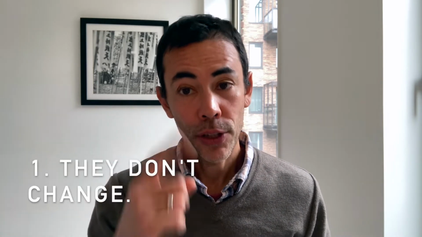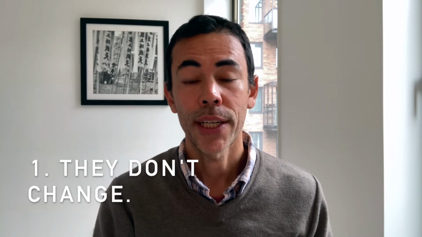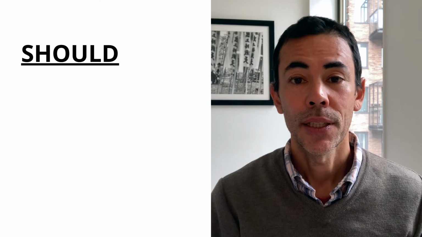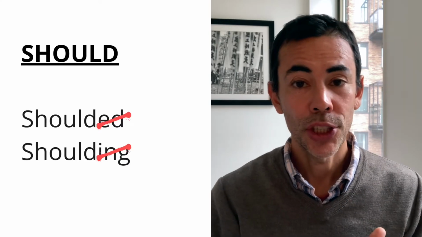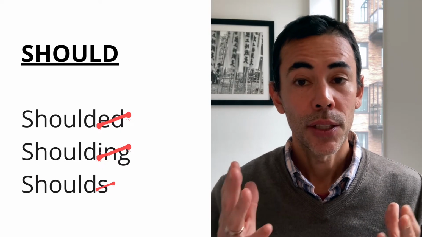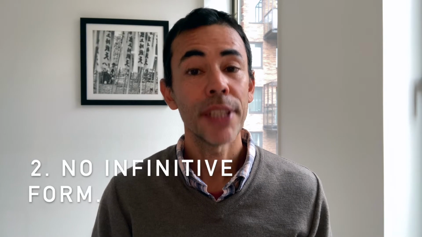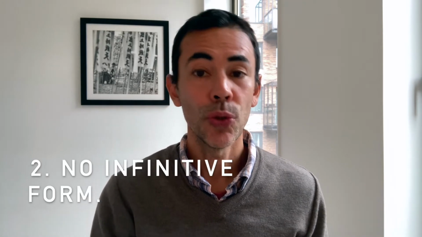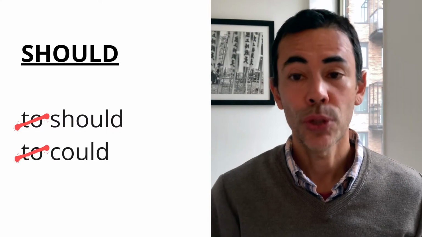Now, there are two important things that are true about all modals. First, they don't change. If you're talking about the past, present, or future, first person or third person, they do not change. There's no ending, there's no ed, there's no ing, there's no s either. So it's always should. Second thing, they don't have an infinitive form, so they never take to before them. So you can't say to should, to could.